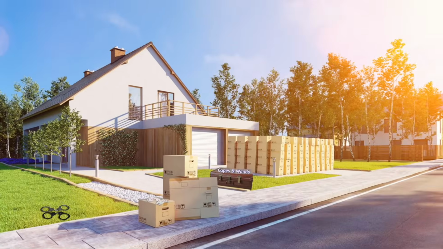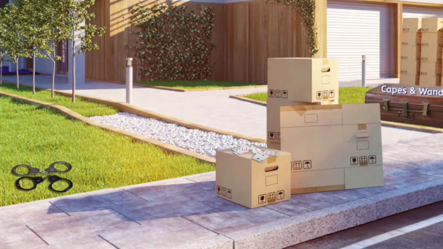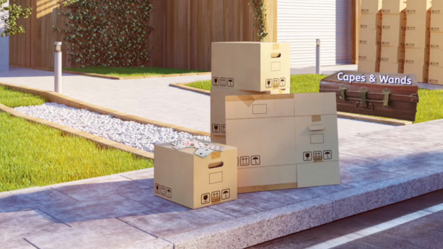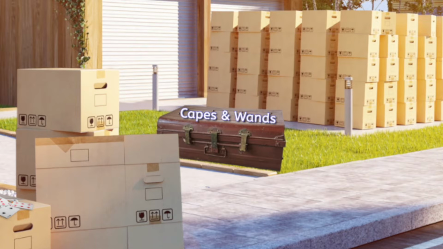I bet we can even use inferencing to help with the mystery of my new neighbors. Let's look at some of the other items they unloaded. A bunch of handcuffs. Oops, a box of playing cards just spilled everywhere. A wardrobe trunk labeled capes and wands. I think I've got it. Do you have a guess? I'm going to go ahead and infer that my new neighbors must be magicians. That is so cool. I wonder if they can teach me some tricks.